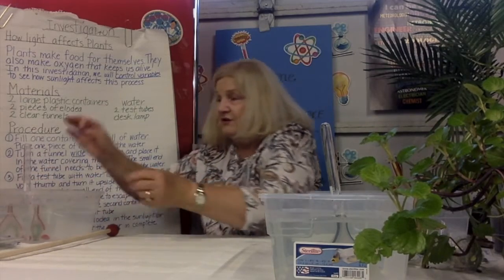Then, with one container, you're going to set that container. Assistant, can you turn that lamp around and turn that on?